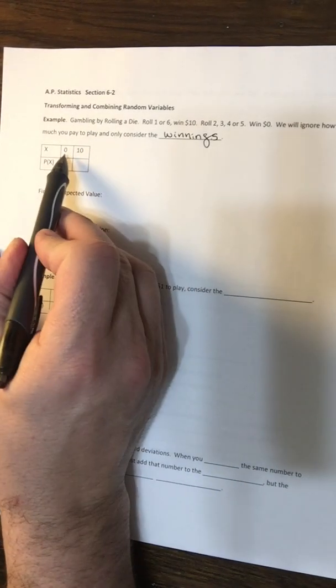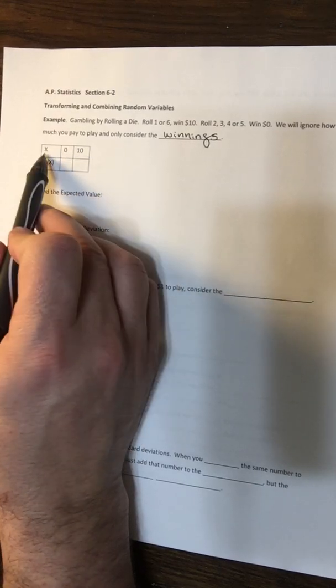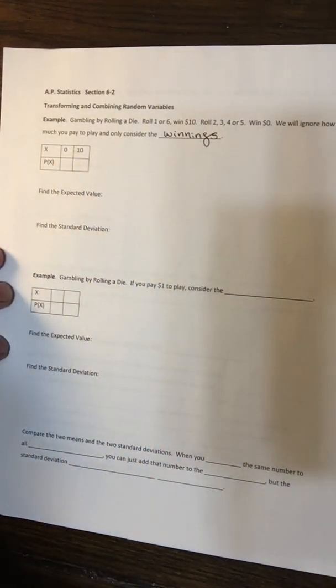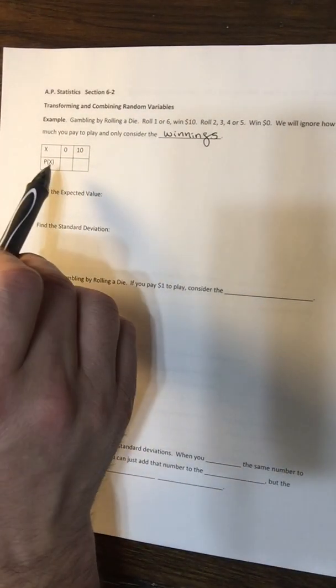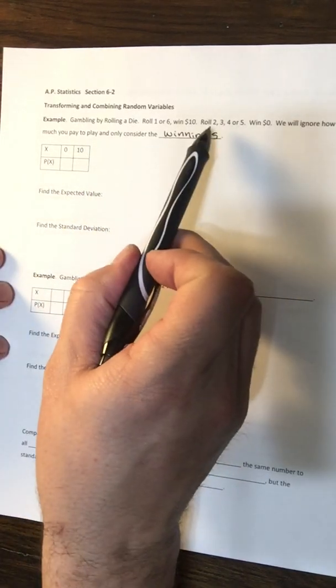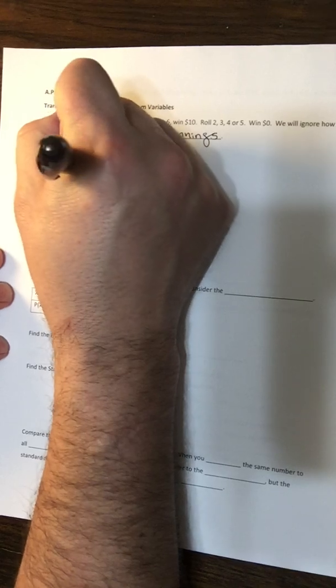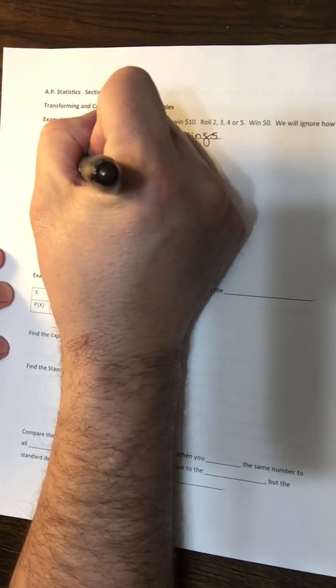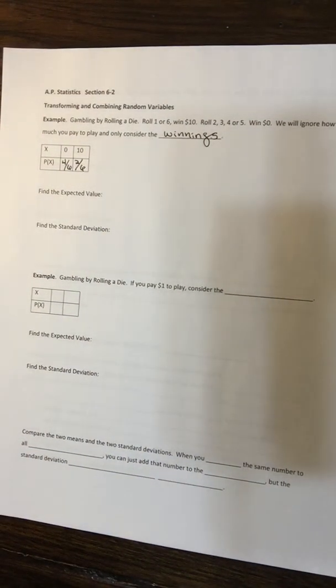If I call X the amount that you win, it's a random variable. And since it's a countable number of options, it's a discrete random variable. Now, what's the probability I get $0 out of this thing? I could roll a 2, 3, 4, 5. That is 4/6. What's the probability that I win the 10 bucks? Well, that's a 1 or a 6. That's 2/6. You've done very well so far. I'm very proud of you.